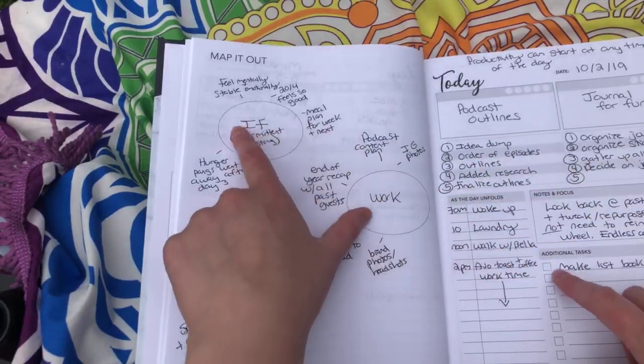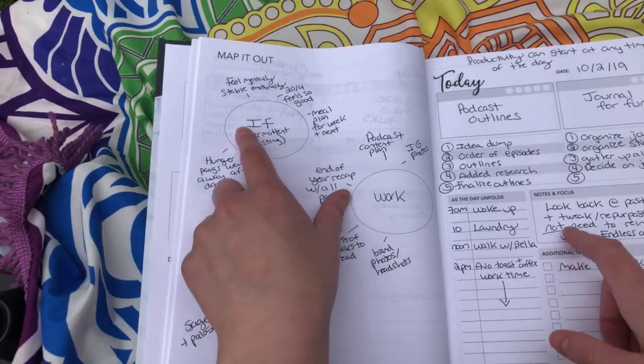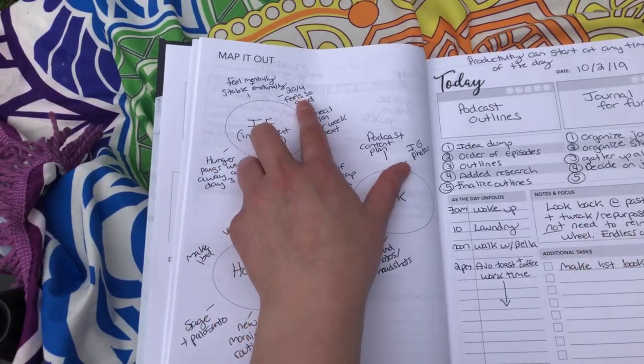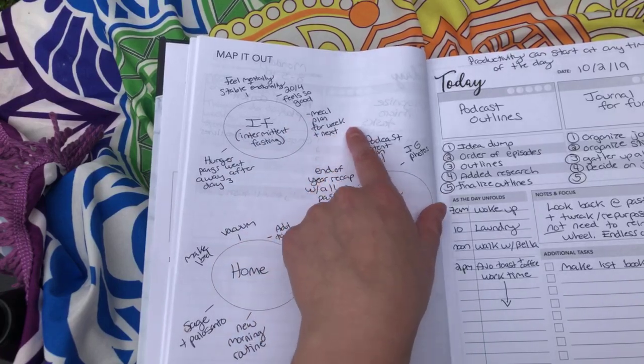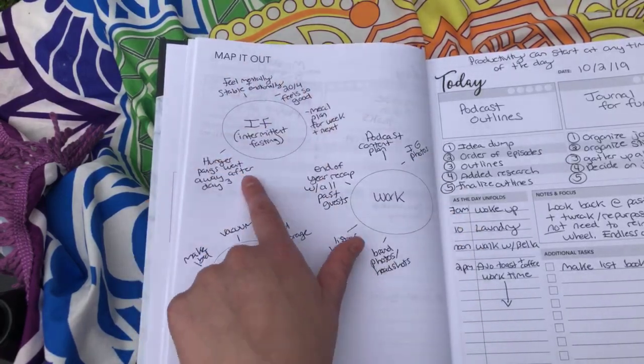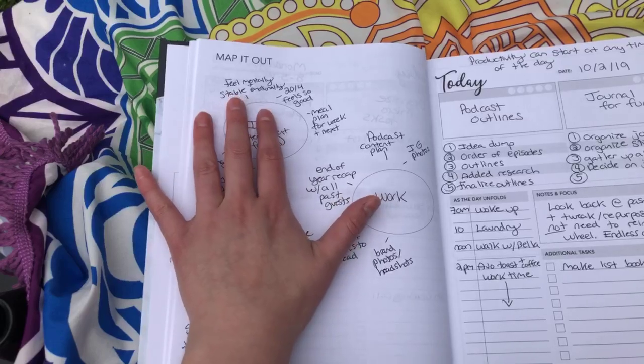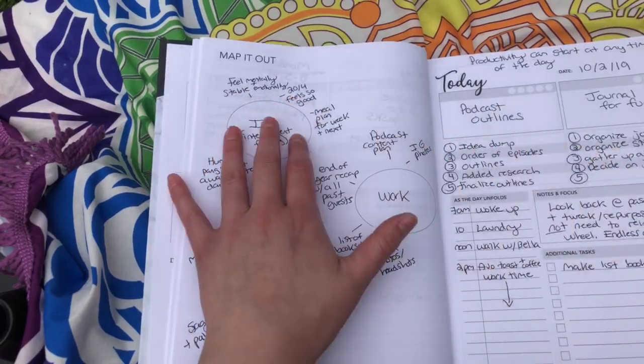And as you can see, I talked about intermittent fasting. I marked down that I'm doing a 24 window, and that feels good. I want a meal plan for the next week. So basically anything that is on my mind around that pillar in my life right now, I'm getting everything out of my head.